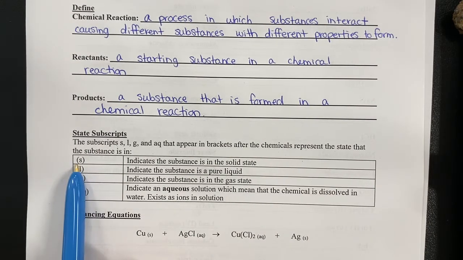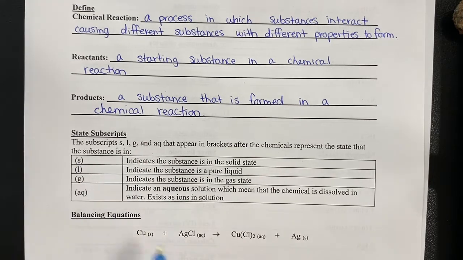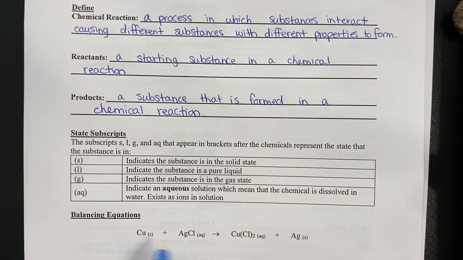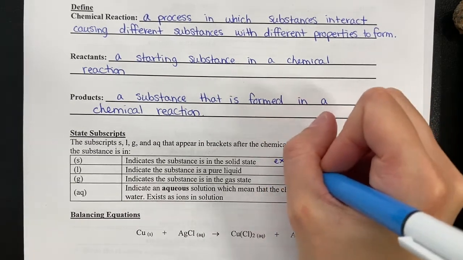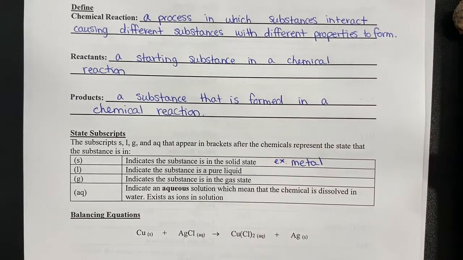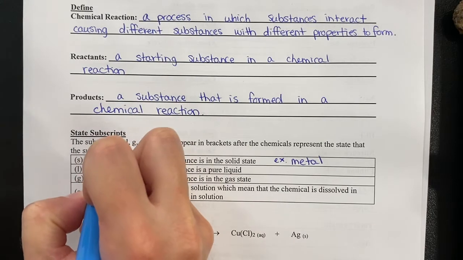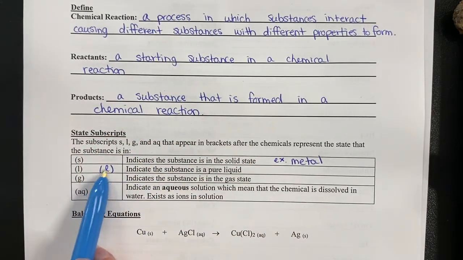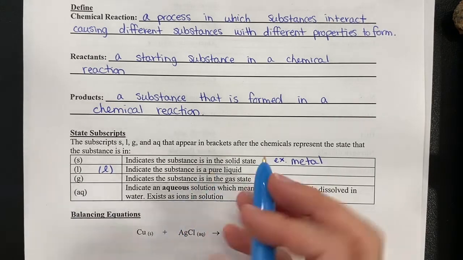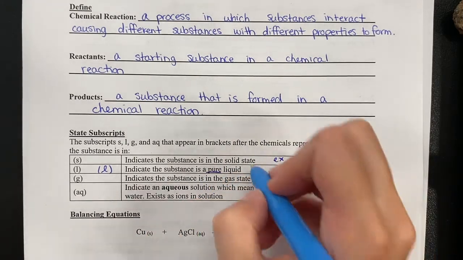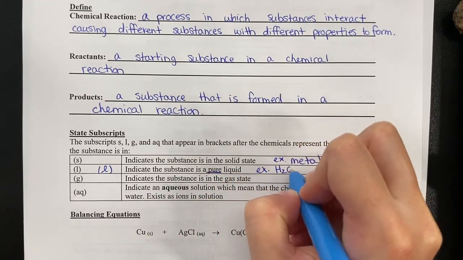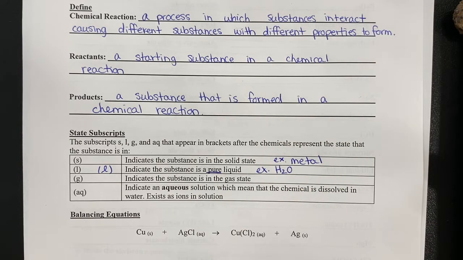So solids are indicated by the little s. An example here would be a metal, like copper or silver, which are going to be pure solids, with the exception of mercury, which is a liquid. Now, l you won't see too often. The little lowercase l, which I tend to write like a cursive l so that it doesn't look like a 1, indicates a pure liquid. The key word here being pure. An example of that would be something like water, something that's purely that thing.